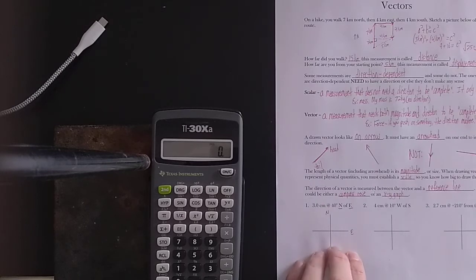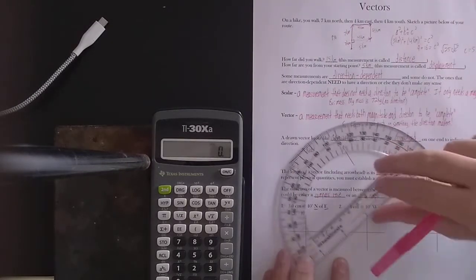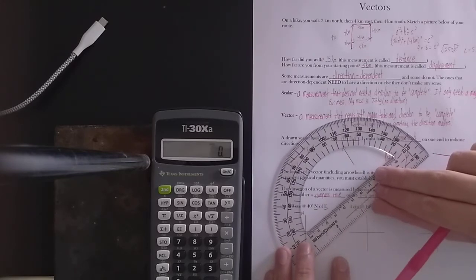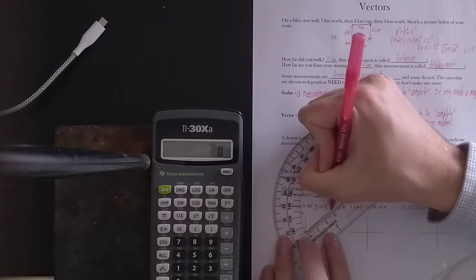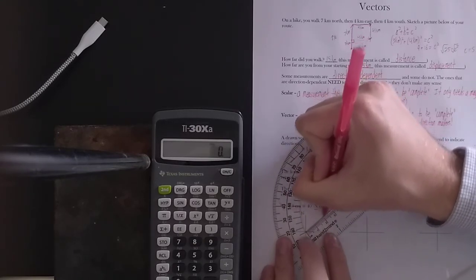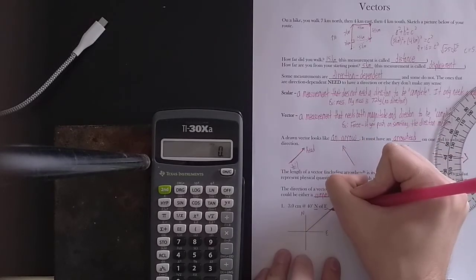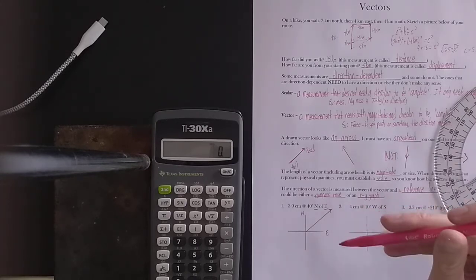That's my reference. Now, when I move back, I line that dot up with the origin along the lower part of the inside of my protractor, and I draw in that direction for 3 centimeters. 1, 2, 3. I put an arrowhead on it, and I have just drawn a 3 centimeter vector 40 degrees north of east.